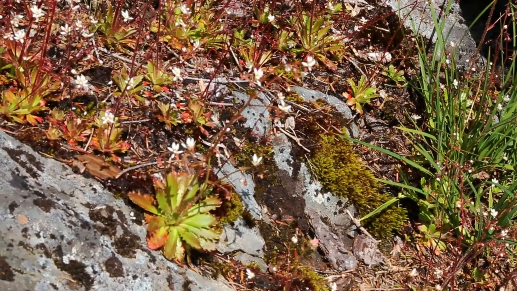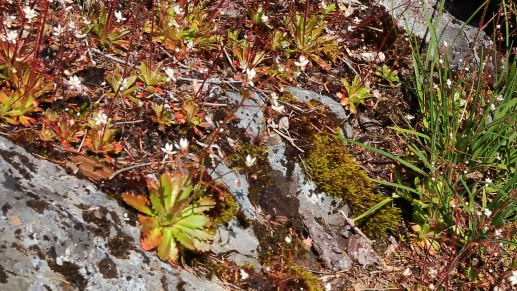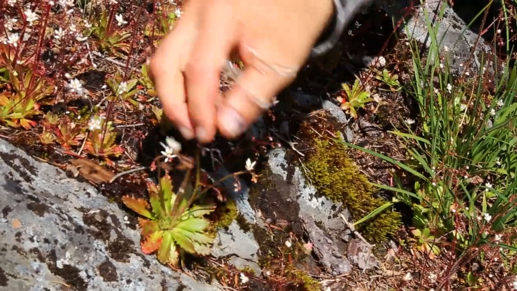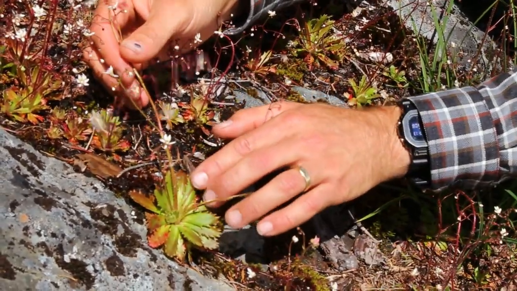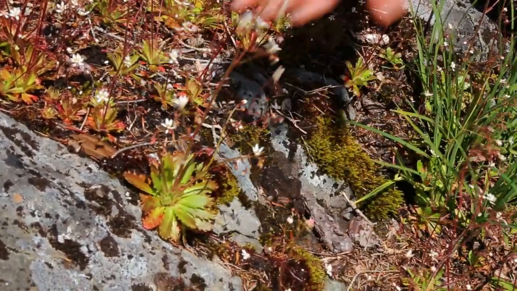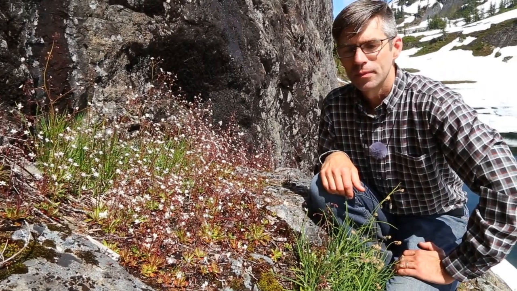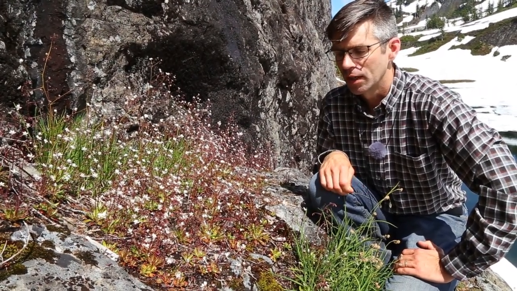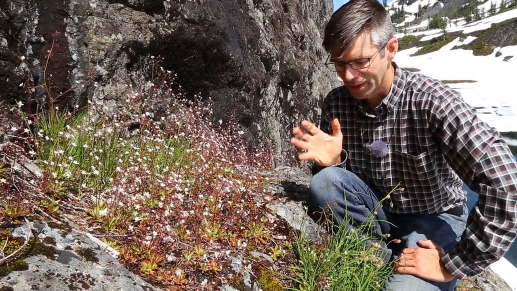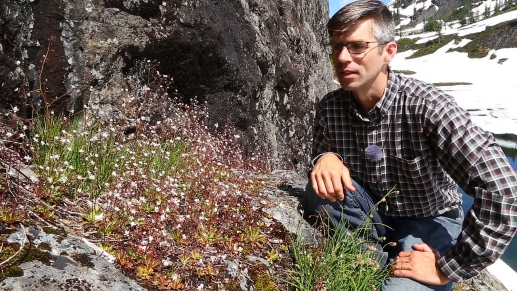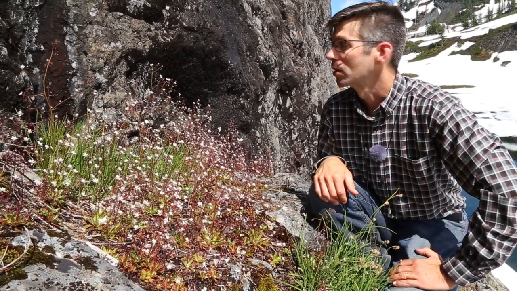But for the most part, not too many of those bracts, or the bracts stay pretty small. And let's see, the whole plant is covered with hairs. So I like seeing this because it reminds me of northern British Columbia and the mountains and Alaska, and it's just a hardy plant that you see on rocks.